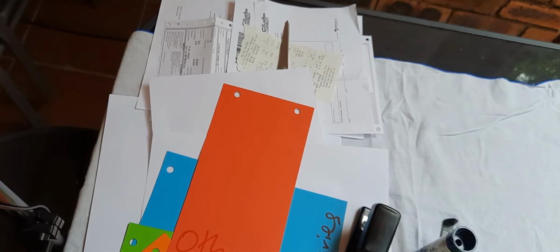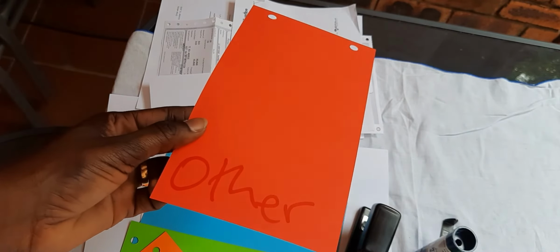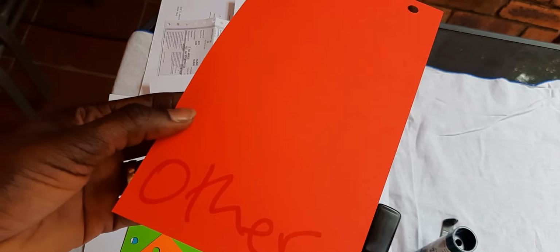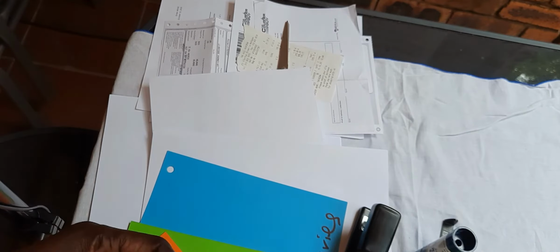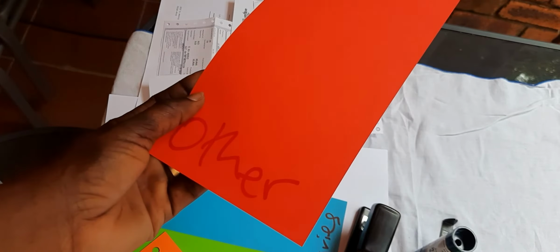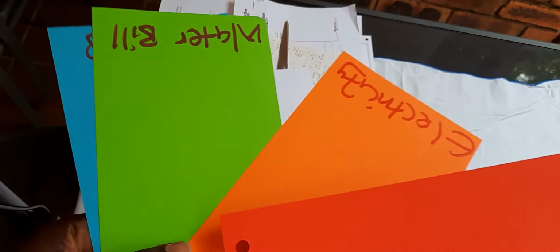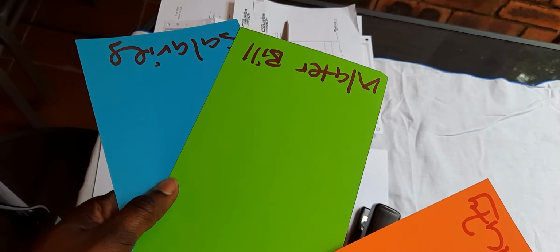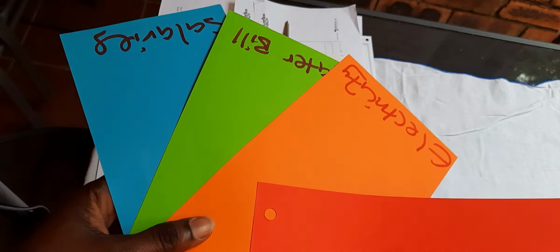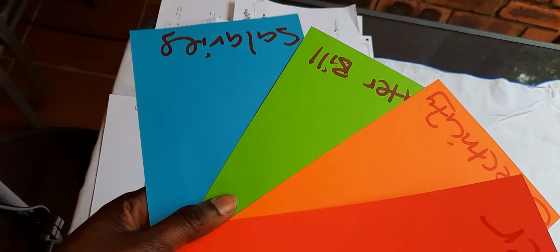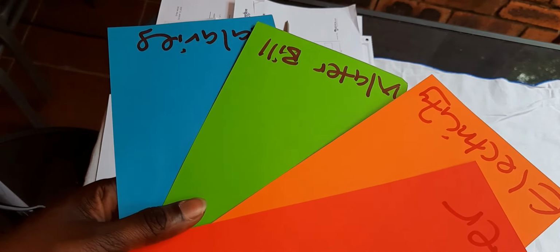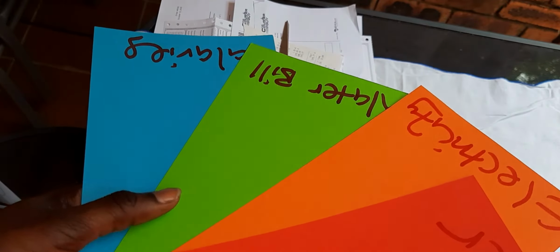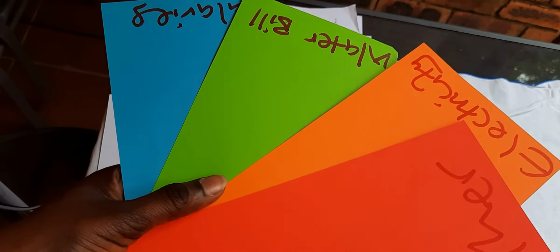Of course, it's not good to write using the same color on the same color card. I should have used black, but what I already have available is red. So now I have 4 file dividers. You can see salaries, water, electricity, and others. Now I'm going to arrange them alphabetically. Earlier in my discussion, I did mention the types of filing. This is alphabetical filing.